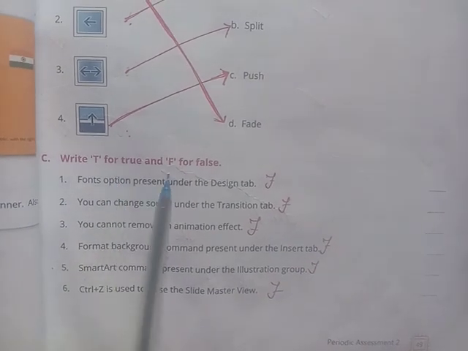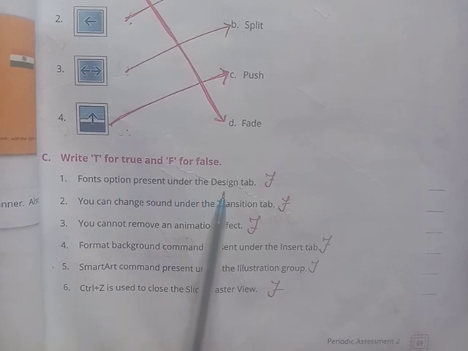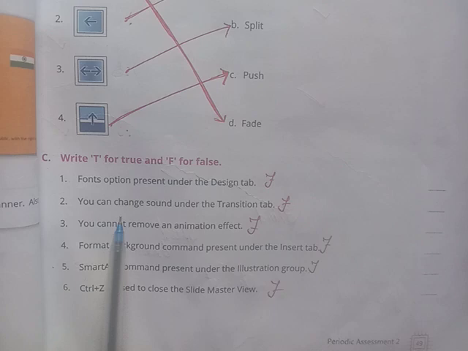C. Write true or false. First, the fonts option is present under the design tab. False. Second, you can change sound under the transition tab. False. Third, you cannot remove an animation effect. False. Fourth, the format background command is present under the insert tab. False. Fifth, the SmartArt command is present under the illustration group. True. Sixth, Control plus Z is used to close the slide master view. False.